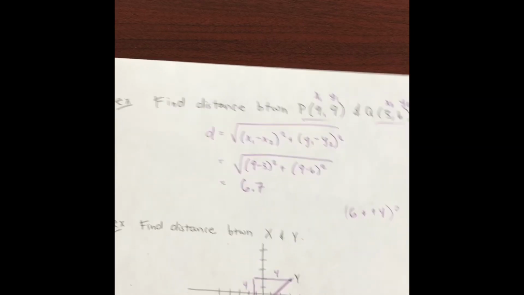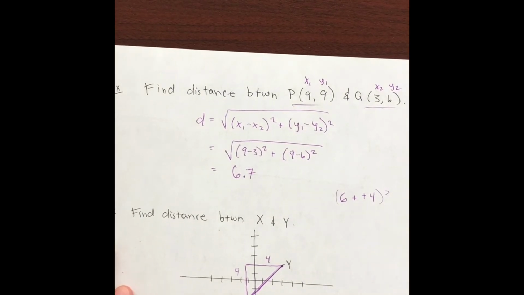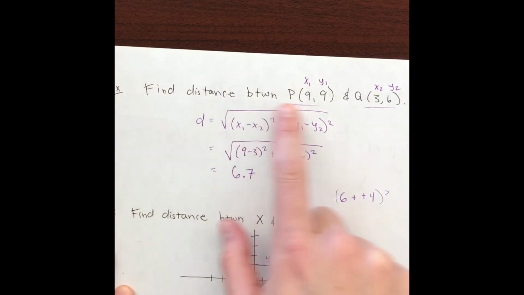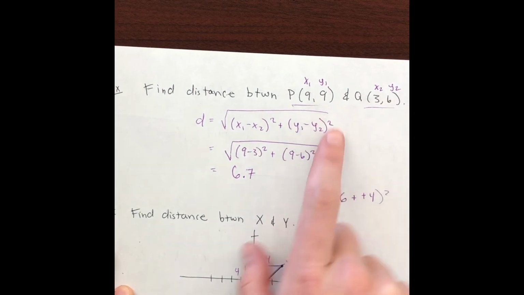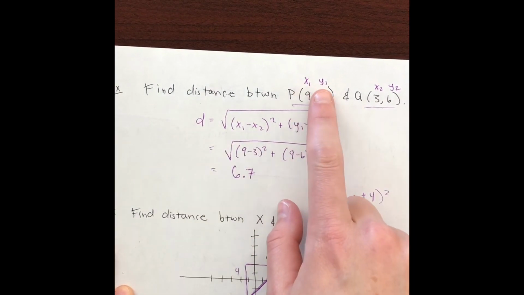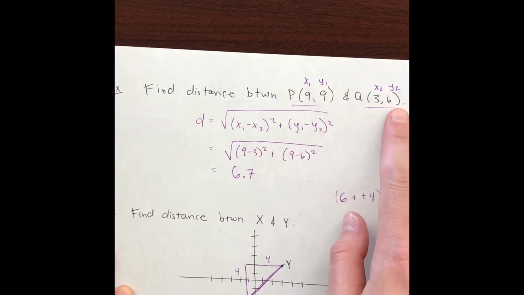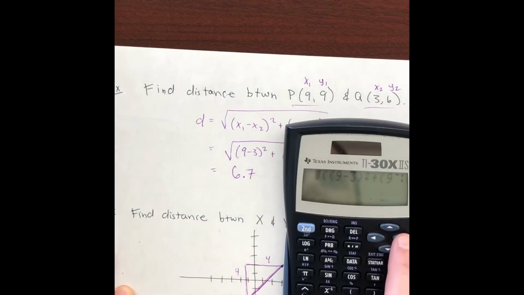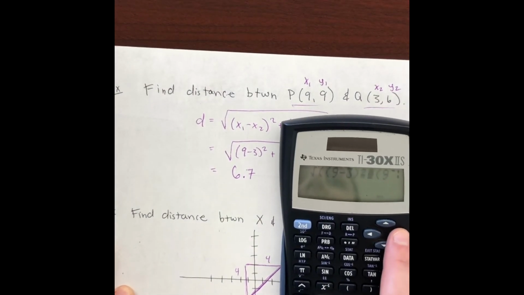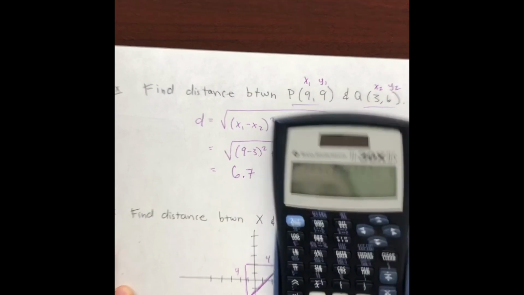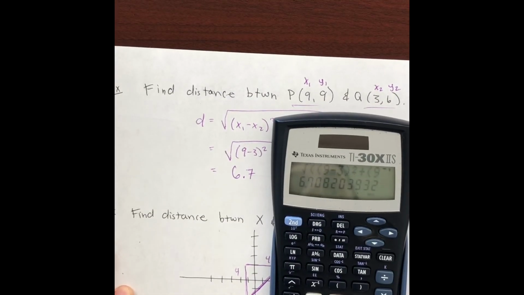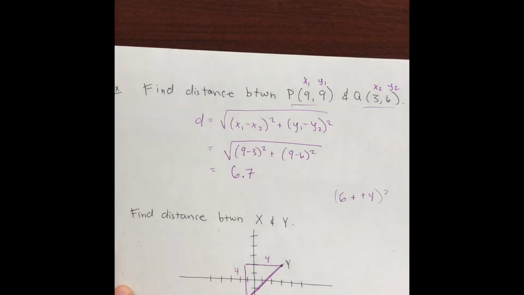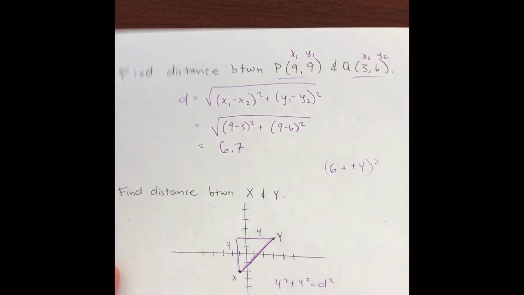Second half of the homework is distance formula. So here, find the distance between these 2 points. Again, here's our formula. You copy down your point, x1, y1, x2, y2, and then straight plug into here. From there, I just plug this whole thing into the calculator just as it looks. And boom, I got 6.7. That's all you're doing for the distance one, is plugging into the formula.